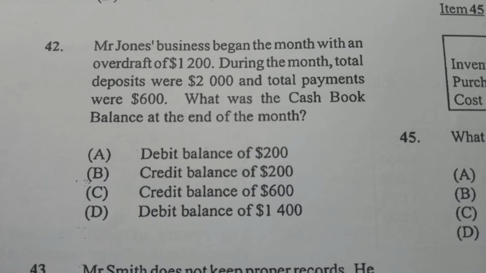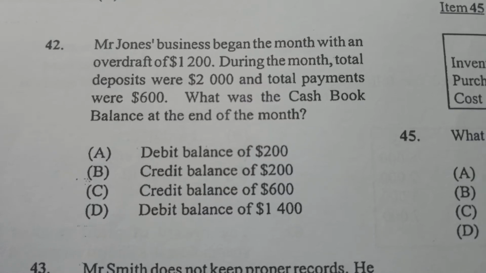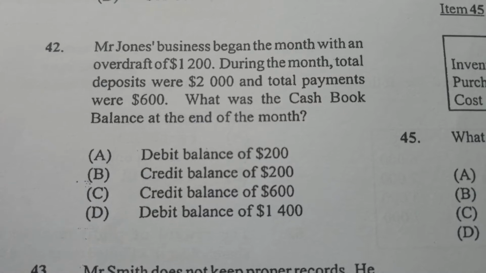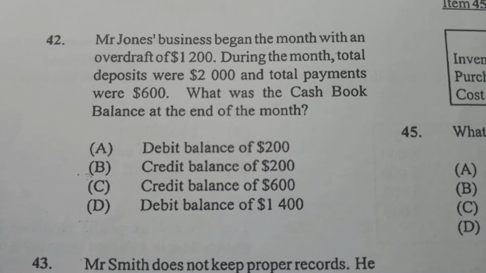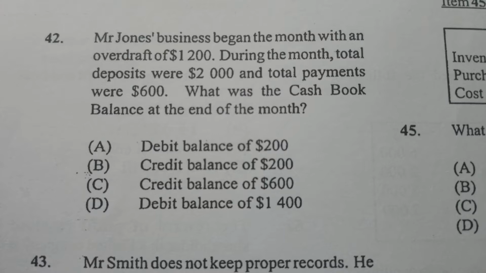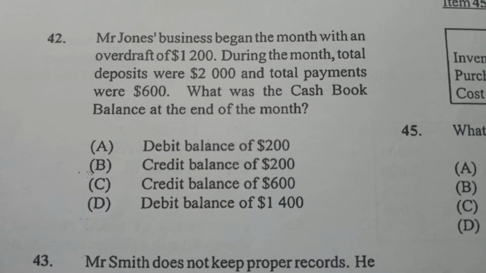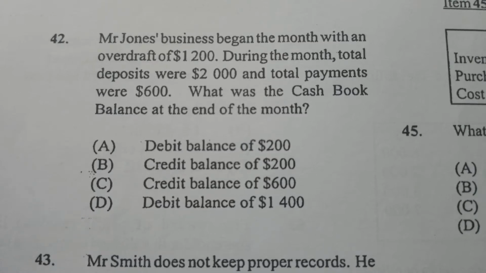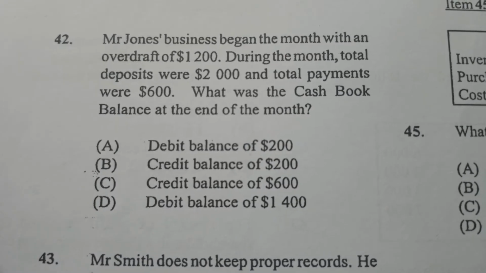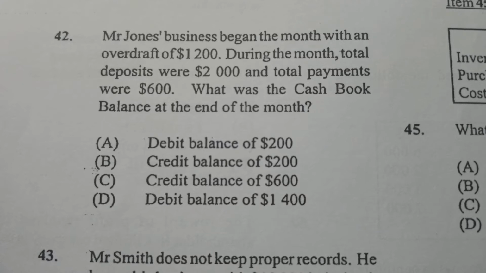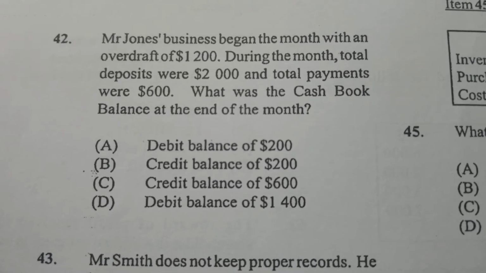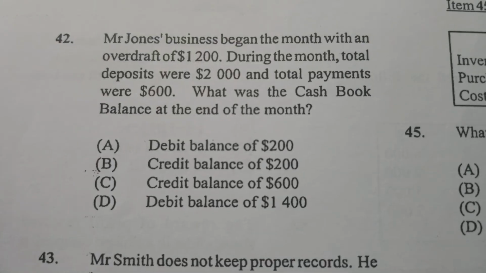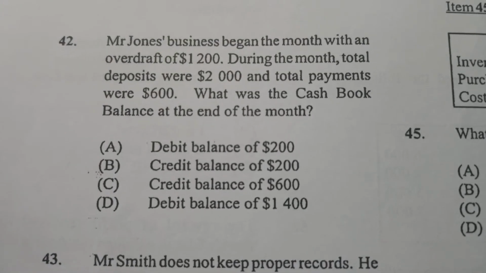So $2,000 subtracted from the $1,200 will bring the account back into a normal balance of $800. Then he made a payment of $600, reducing the amount in his bank balance. So subtract the 600 from the 800 and we'll get 200. So our answer for the question is A.